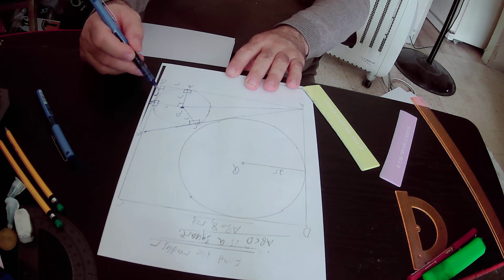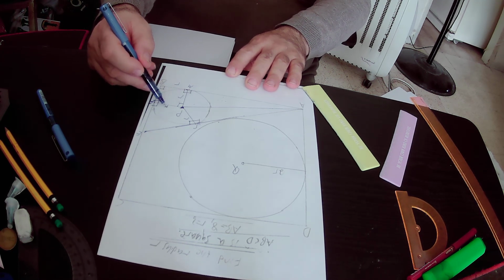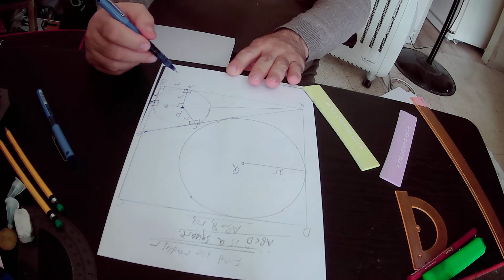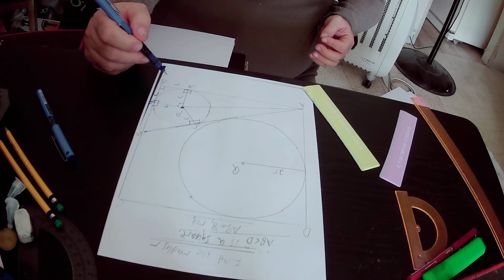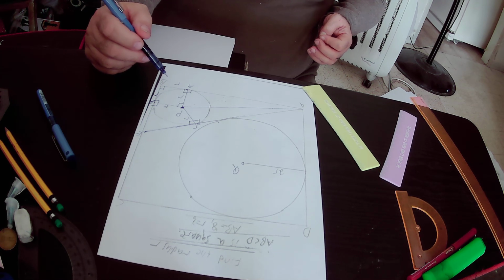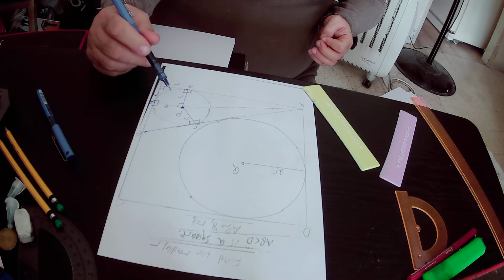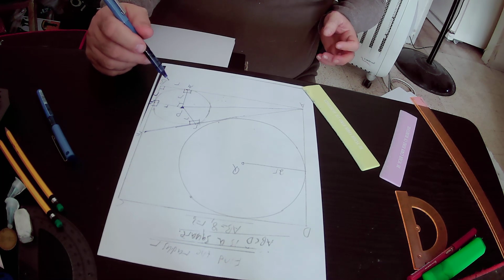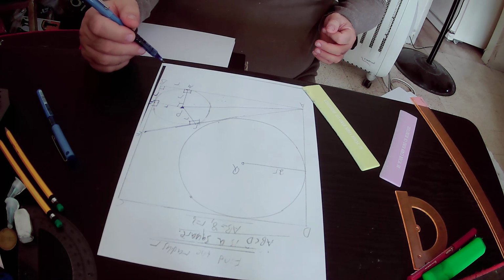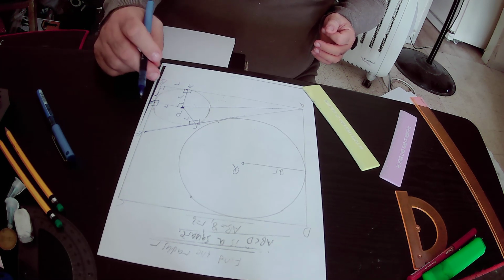Okay, so actually we found out that quadrilateral PFMB is actually not just a rectangle, but it is a square with all of its sides that are equal to each other, and with 4 angles that are equal to 90 degrees. So PFMB is a square. Okay, and FB equals to r.